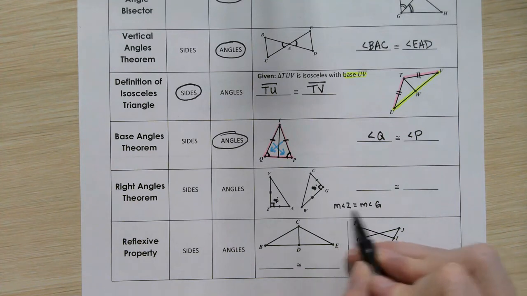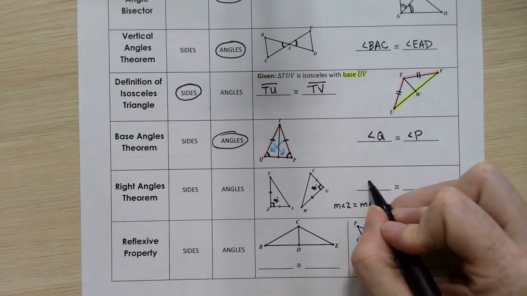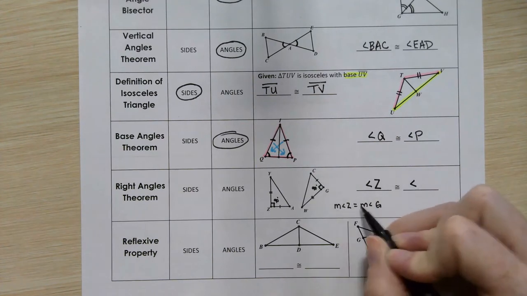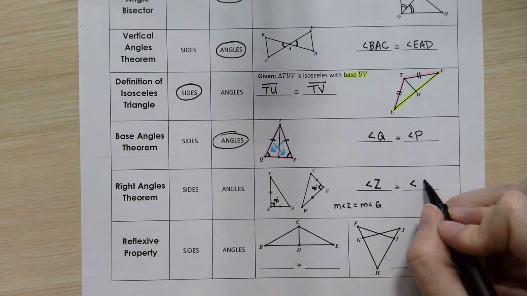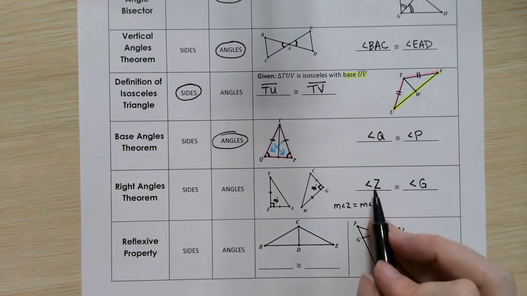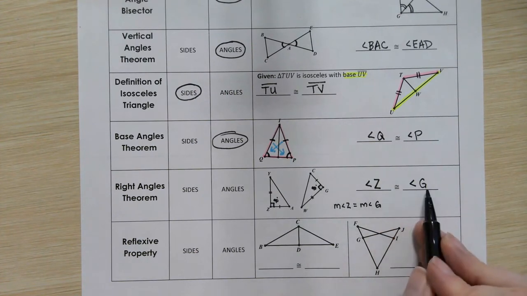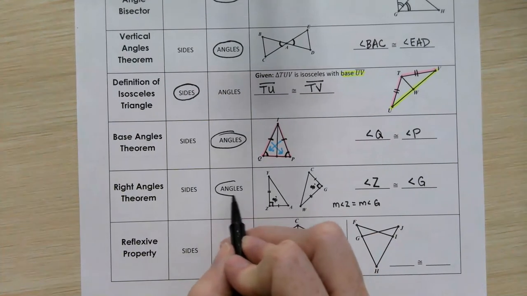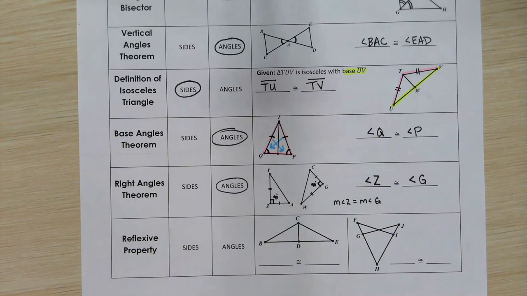And anytime we're able to say measurements are equal, we can change that into a congruent statement by dropping the M and changing that equal sign into a congruent symbol. So angle Z will be congruent to angle G because they're both right angles. So right angles theorem will be a new way for us to get additional angle pairs that are congruent.